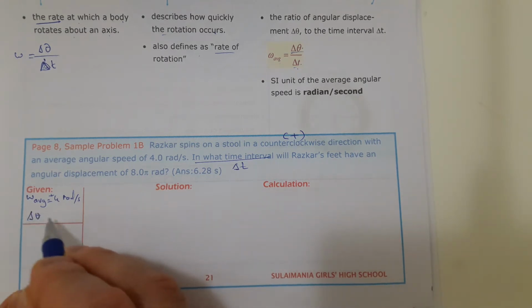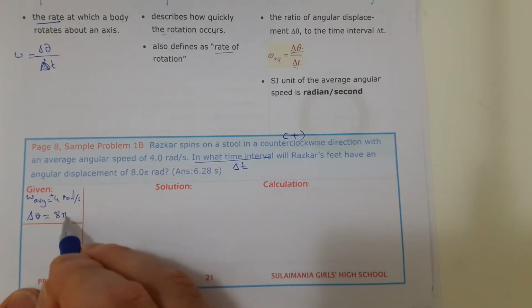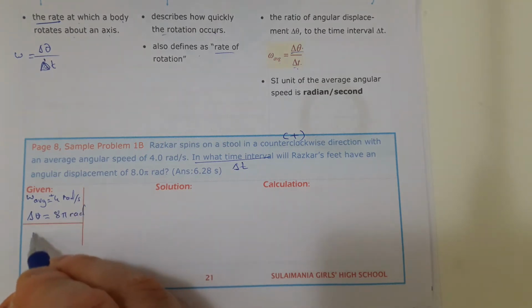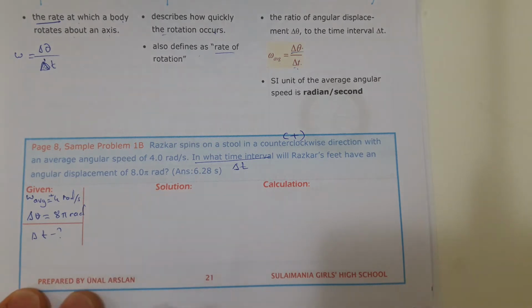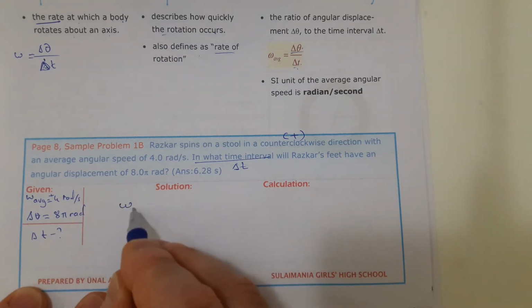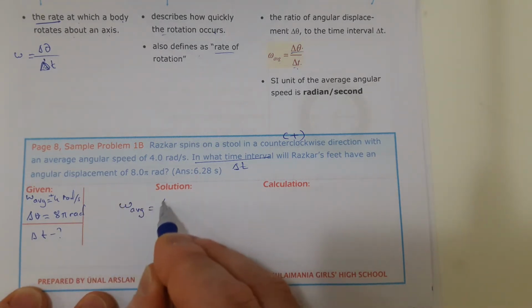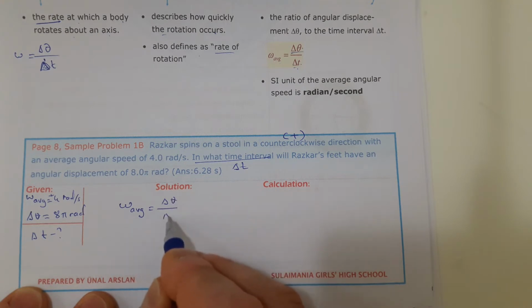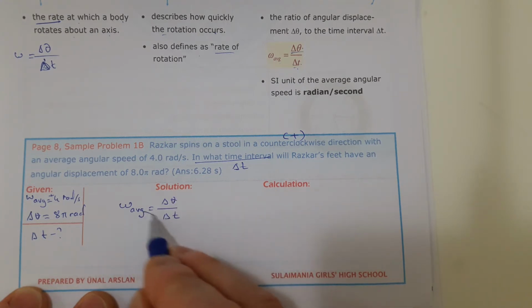Delta theta is the angular displacement, which is positive 8 pi radian. So calculate delta t, in what time interval? We know that average angular speed is equal to delta theta divided by delta t. Delta t is the question.